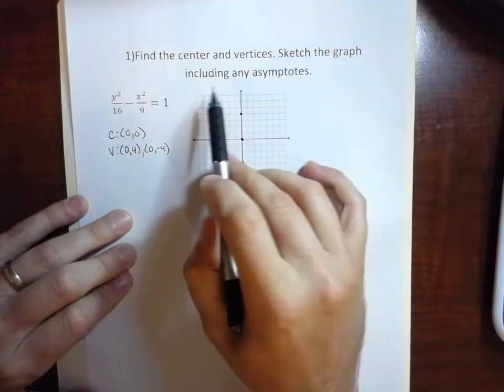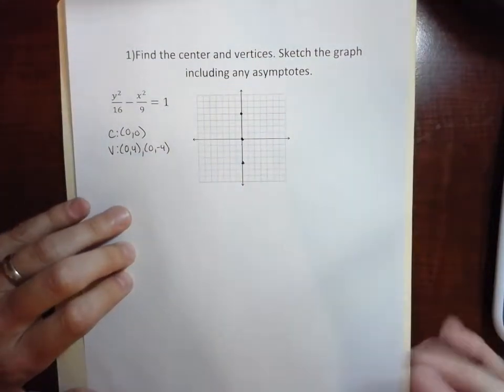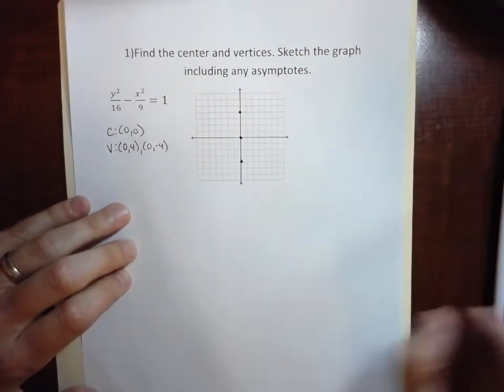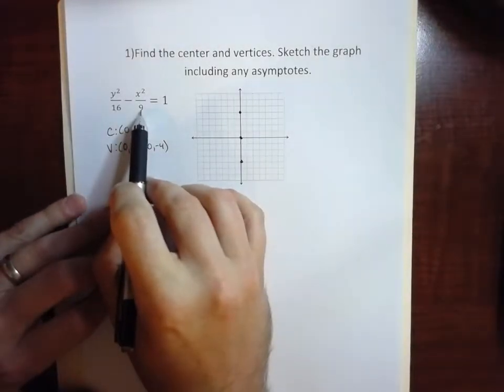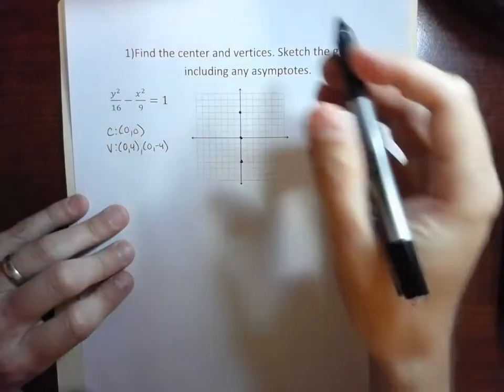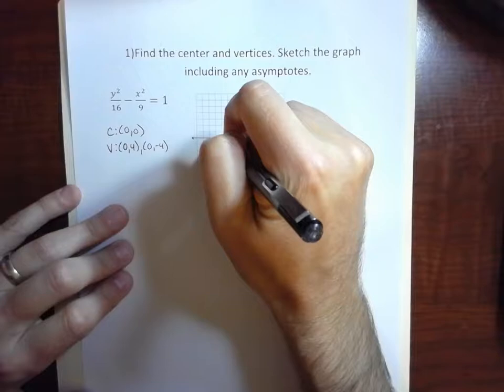Sketch the graph including any asymptotes. So we're not worried about the foci, and I don't want the equations of the asymptotes even, but we're just going to put them in our graph. So here's where this value still helps us, 9. So I need to go over 3 in the x direction because it's under the x.